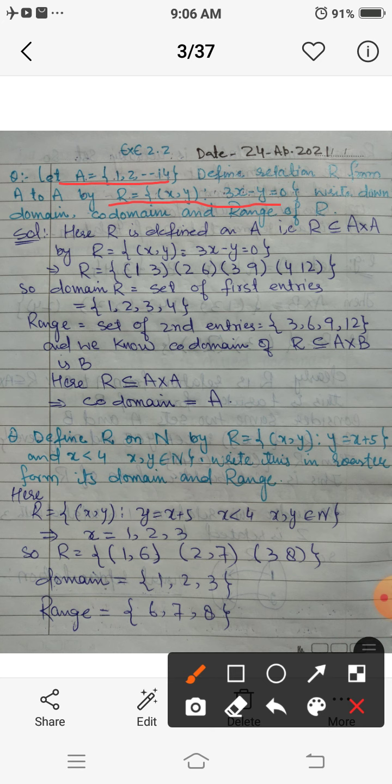Here R is defined on A. When we say that a relation is defined on set A, this means that this relation is a subset of A cross A. It is given that R equals those ordered pairs xy such that 3x minus y equals 0, where x belongs to A, y belongs to A. Here the value of x can be from 1 to 14 and the value of y accordingly from 1 to 14.